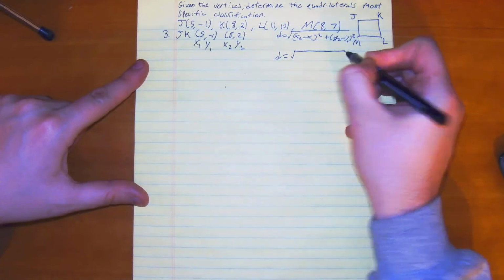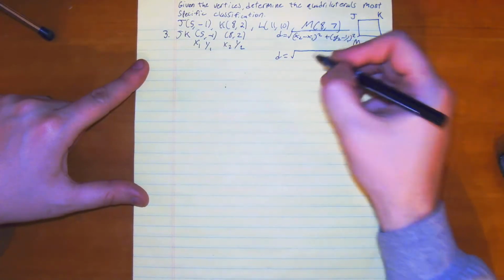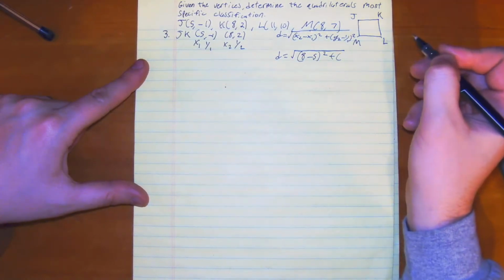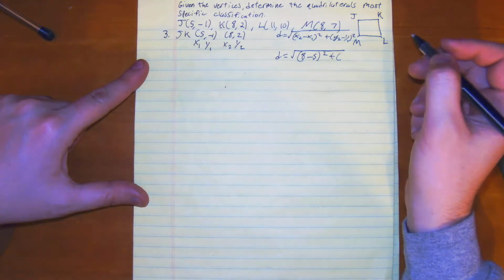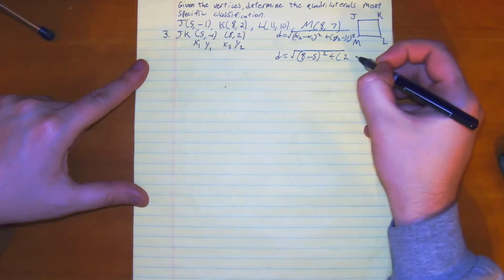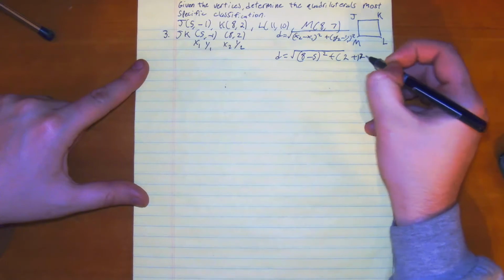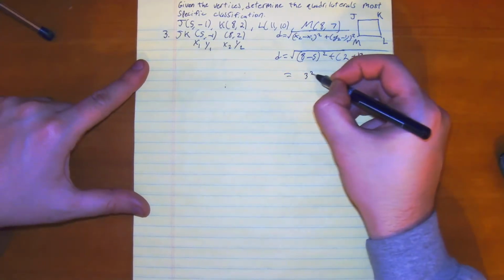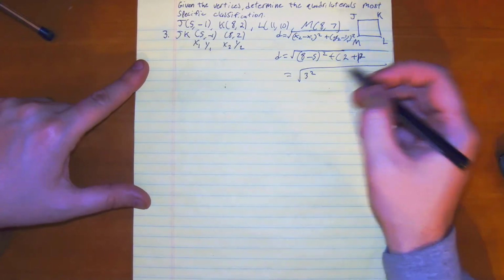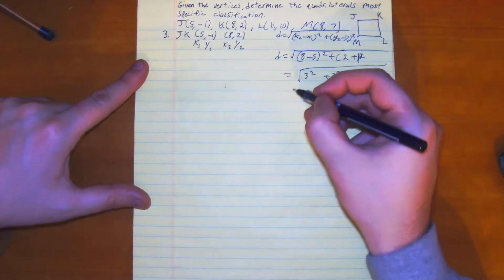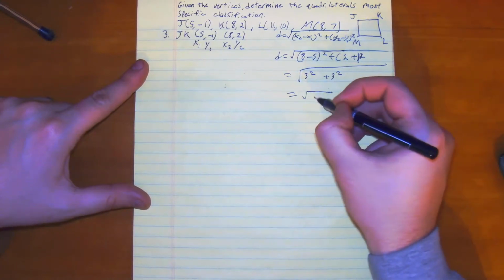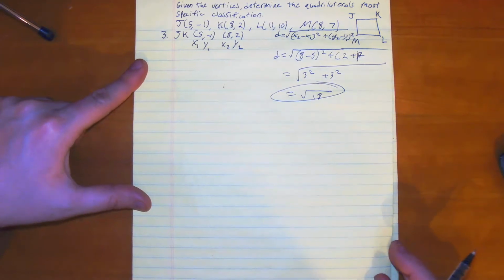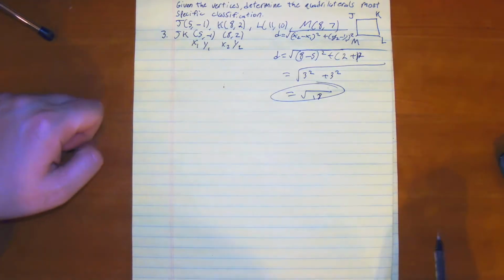D is equal to the square root of 8 minus 5 squared plus 2 plus 1 squared. 8 minus 5 would get you 3 squared, and then 2 plus 1 would get you plus 3 squared, which would get you 9 plus 9, square root 18. Alright, so that's our first thing, we have square root 18 for JK.